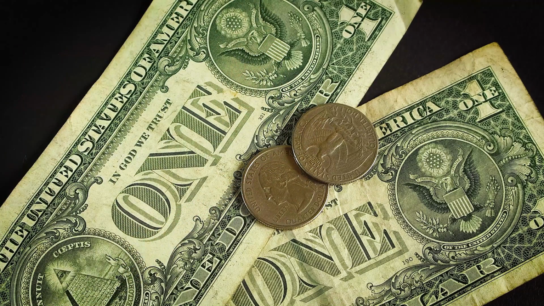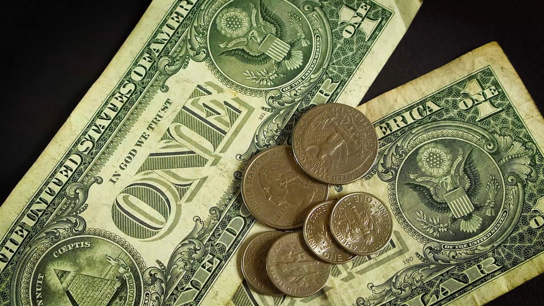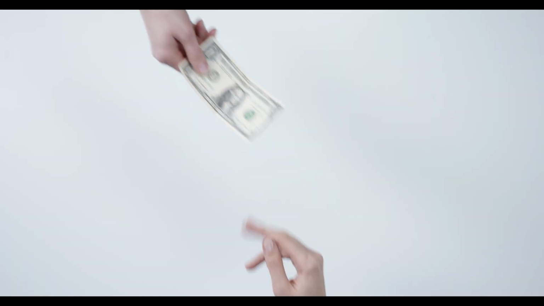Imagine you invest $1,000 at an annual interest rate of 10%. With simple interest, you would earn $100 per year, and after 10 years, you'd have $2,000. $1,000 from your initial investment and $1,000 in interest.